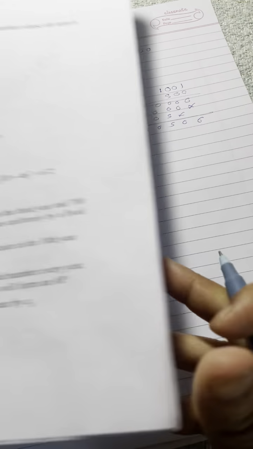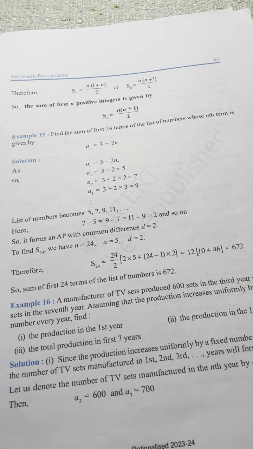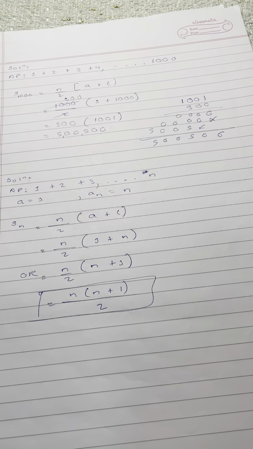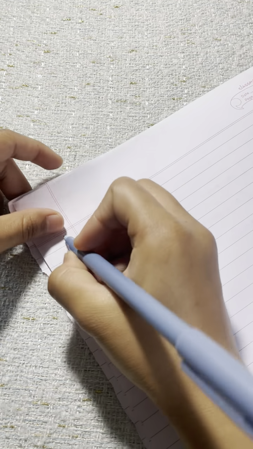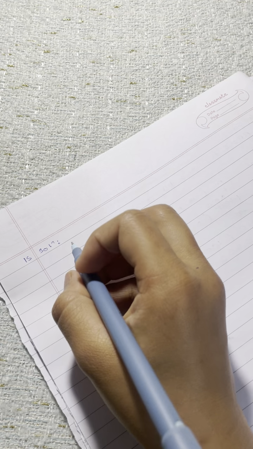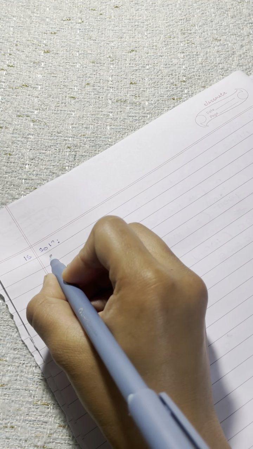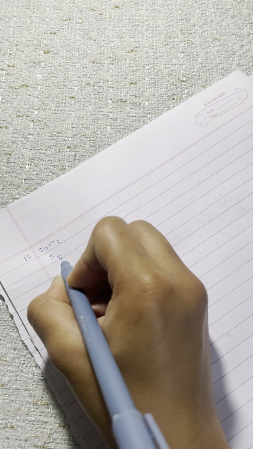The next one is number 15. Find the sum of the first 24 terms of the list of numbers whose nth term is given by the expression shown. How will we calculate this number 15? Find the sum of the first 24 terms of the list.